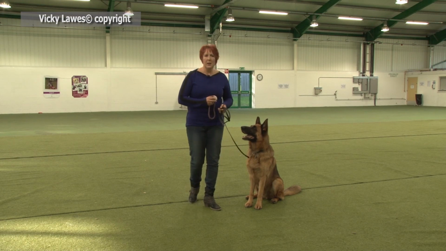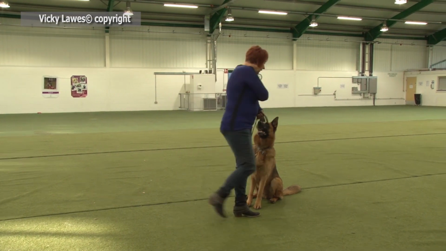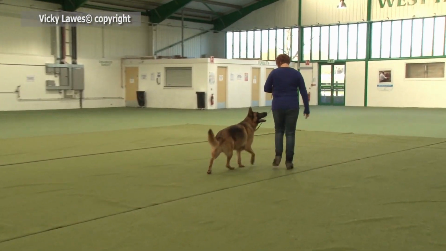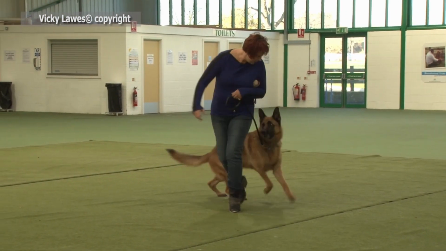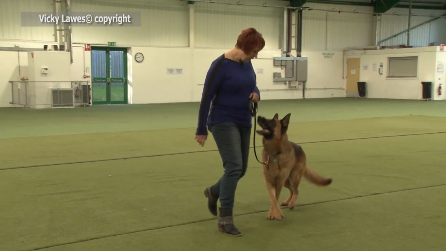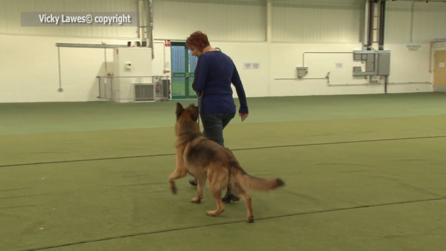So now we're going to start making it a bit more difficult for Riley, giving him some turns and different change of pace. Good boy, heel. Good lad. As you can see, Riley's very focused on the ball. Come. So I'm just turning round and he's following me. I can turn left or right and Riley's with me. All the time I have him on a loose lead.